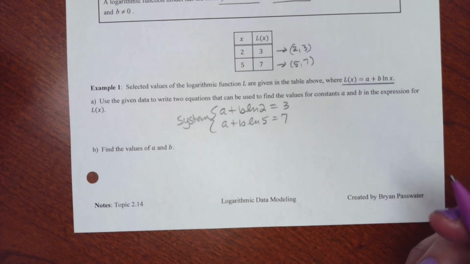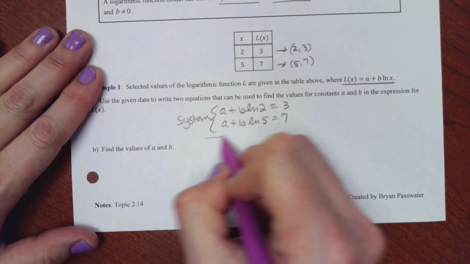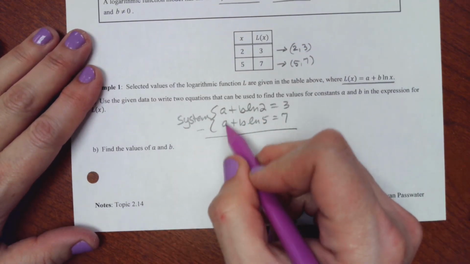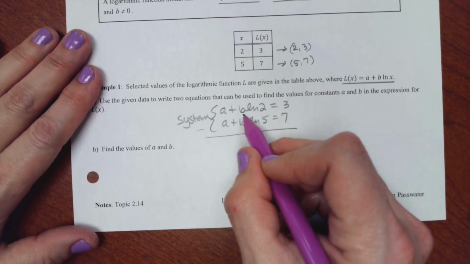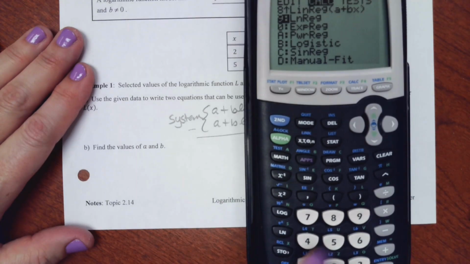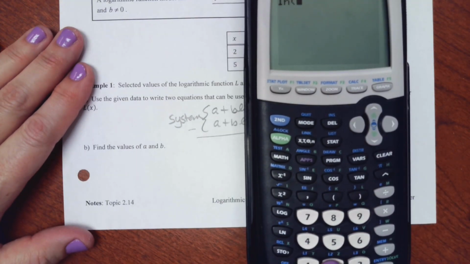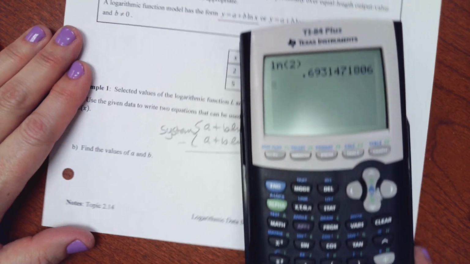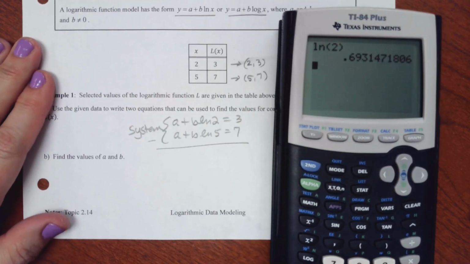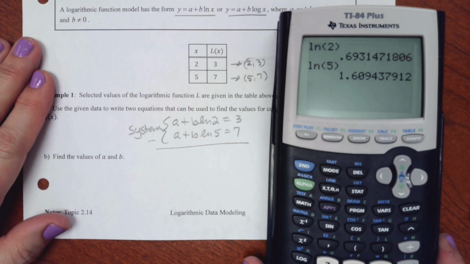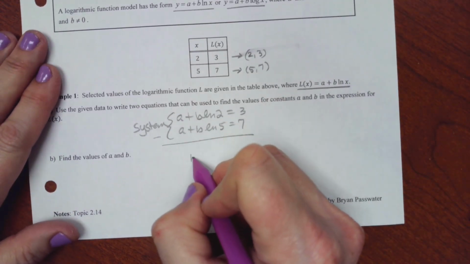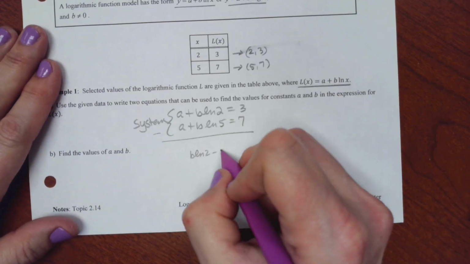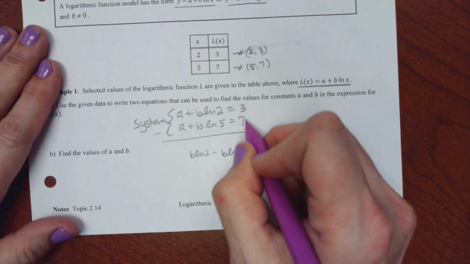We are going to use the addition method, but we're going to subtract. If I draw a line and put a subtraction here, you see how the a's cancel out. So a minus a goes away. These do not go away, because ln 2 is just a number. So if I have ln 2 times b, I basically have 0.6931b. And down below I have ln 5, so I have 1.6094b. Those do not cancel, but they will subtract. So I get b ln 2 minus b ln 5 equals -4.